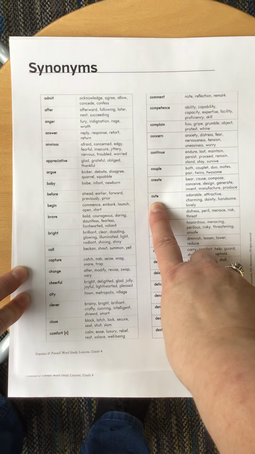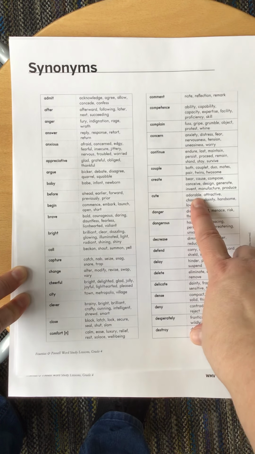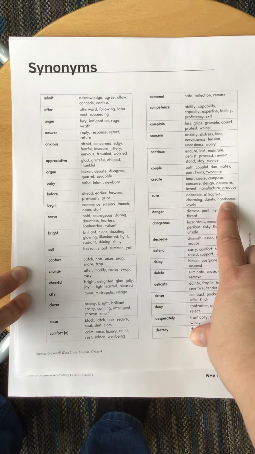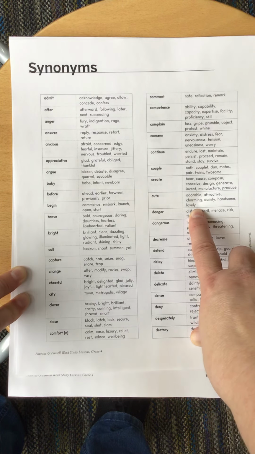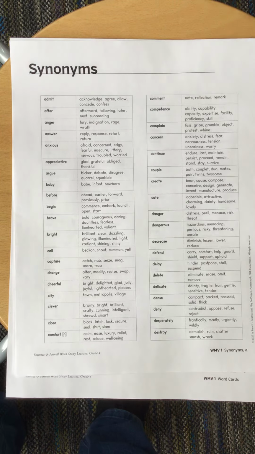For example, the word cute. That's a word fourth graders use a lot. You could also use adorable, attractive, charming, dainty, handsome, or lovely. So if you're writing a story about a really cute boy or a really cute princess, you could add some fun, different words in there.